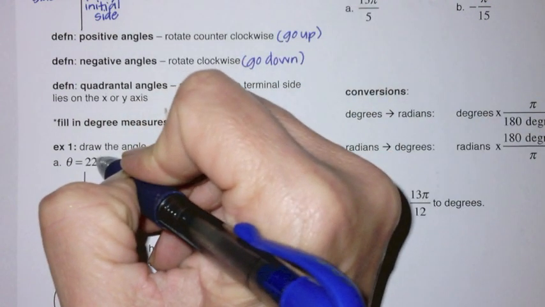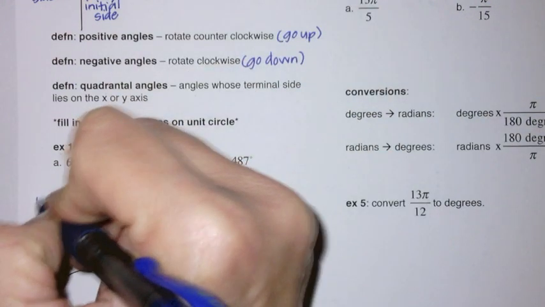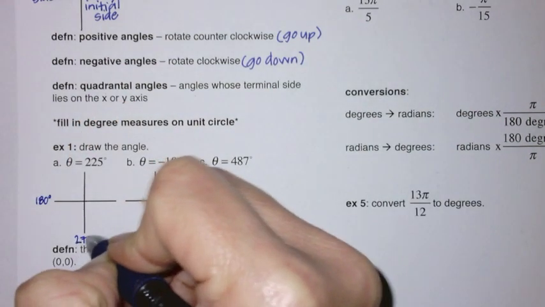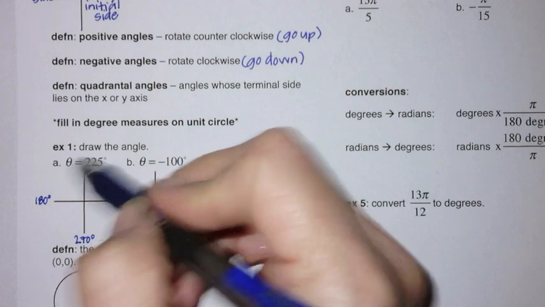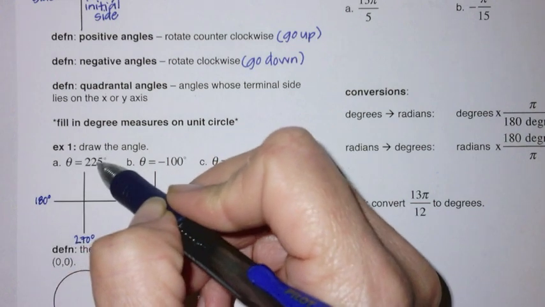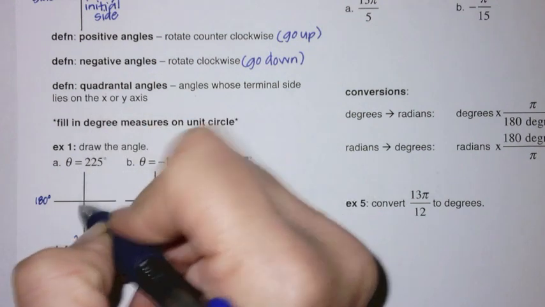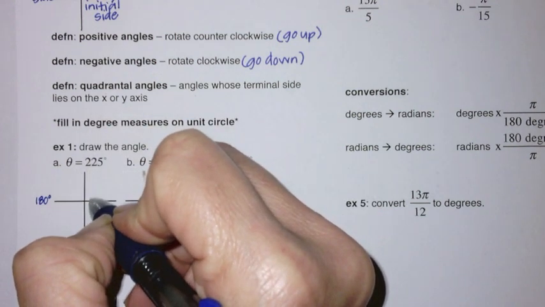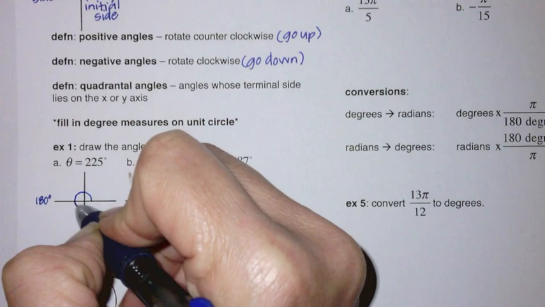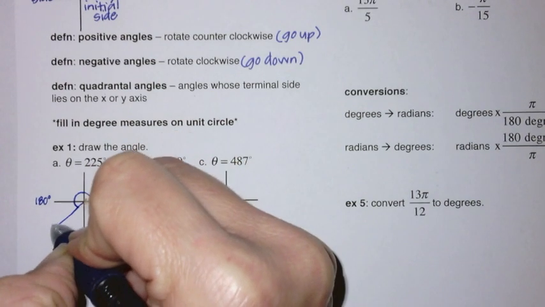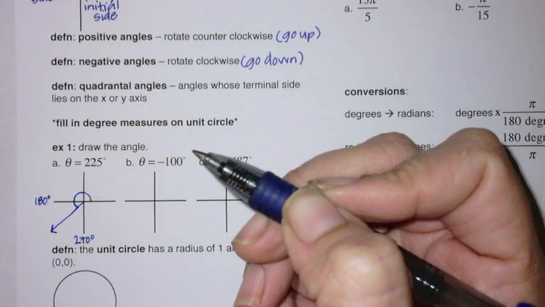So if you're asked to do 225 degrees, most of you guys know this is 180 degrees and this is 270 degrees, and then how much past 180 is 225, and if you can't do that in your head, just use a calculator. It's going to be 45 degrees, which means the angle is going to come around here and bisect this quadrant right here. So it looks like that.